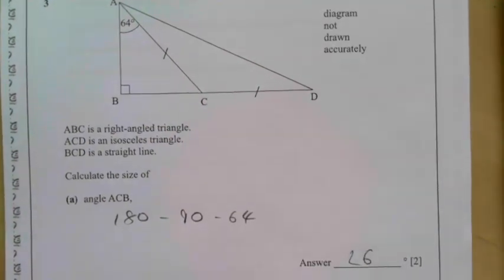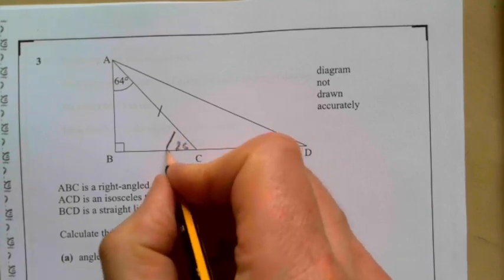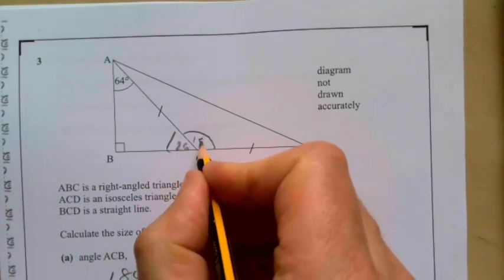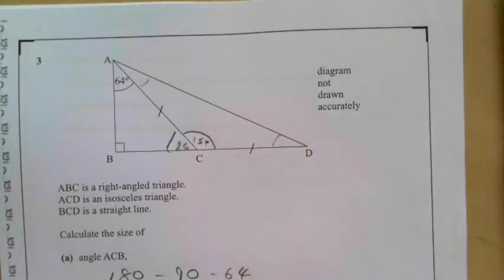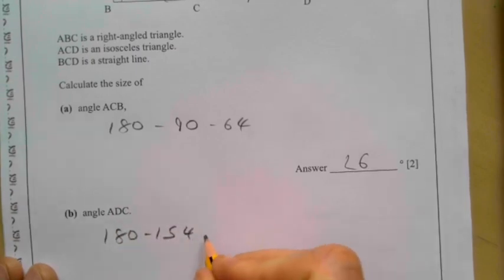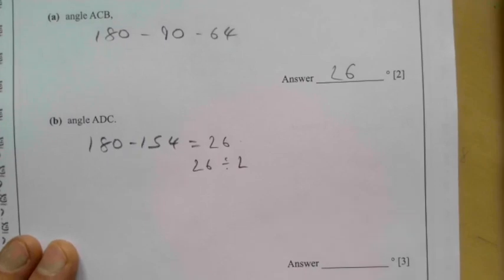So that's your triangle. Angle ADC, if that's 26, then we know that is 154, and if these two then are equal, because it's isosceles obviously, so it's 180 take away 154, which gives me 26 again, and then 26 divided by 2. So my answer for that angle then is 13.